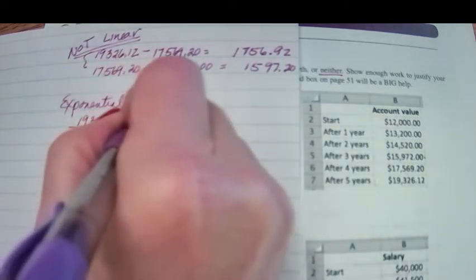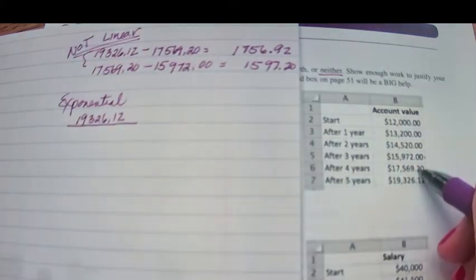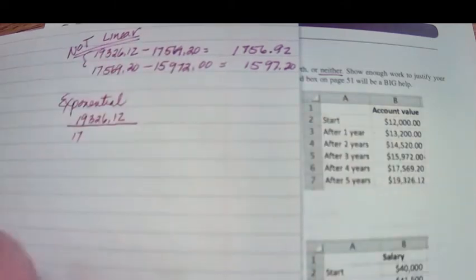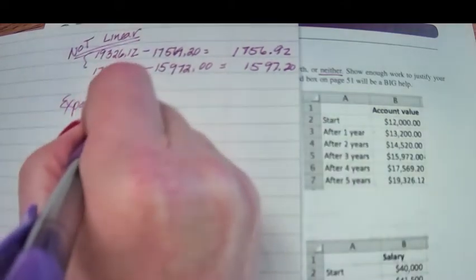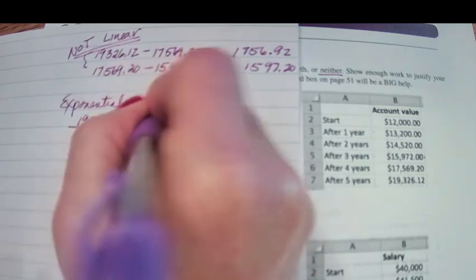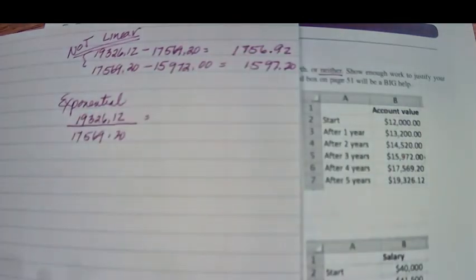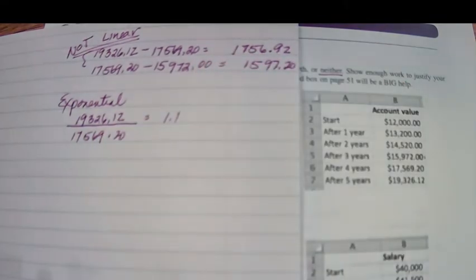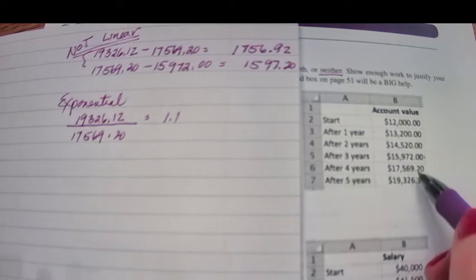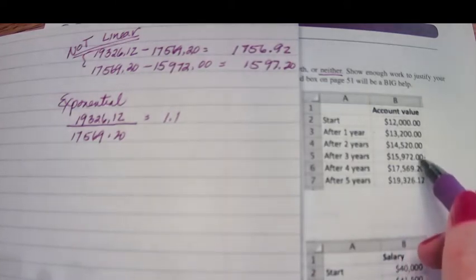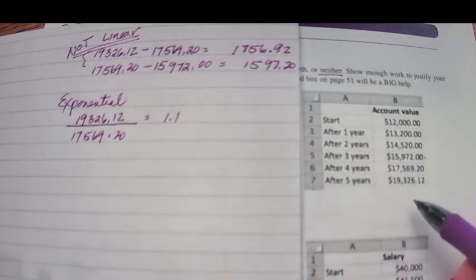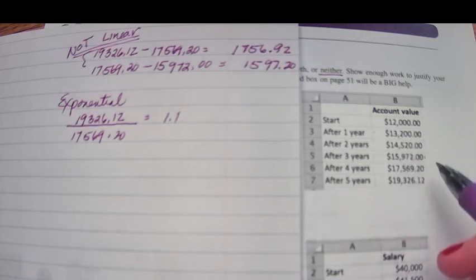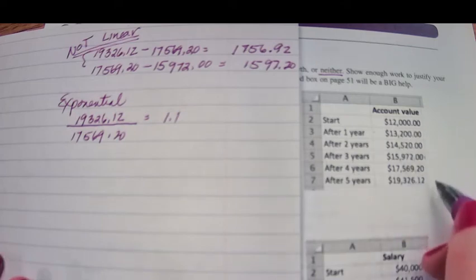1,900,326.12 and divide that by the row above it, 17,569.20. And when you do that on your calculator, you get 1.1. So we actually want to see if, when I divide the fourth row by the third row, do I also get 1.1? Do I also get 1.1? So it's pretty tedious, but we're going to do it.